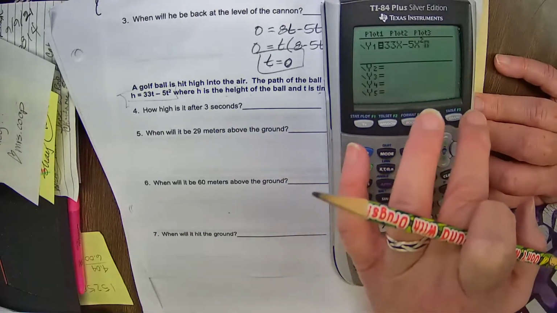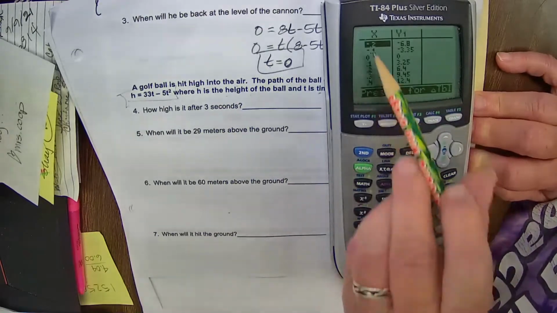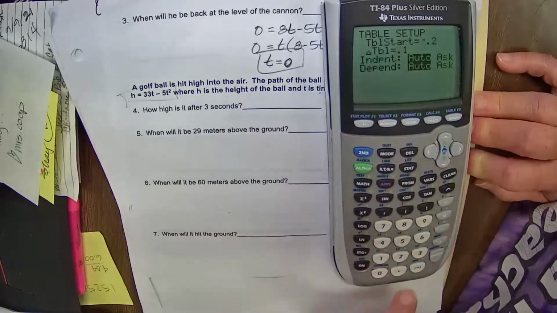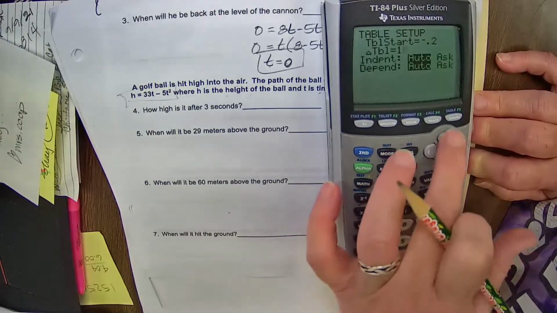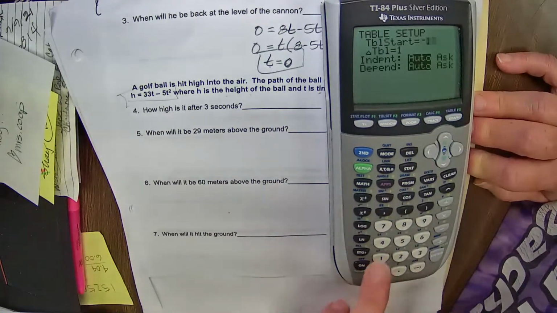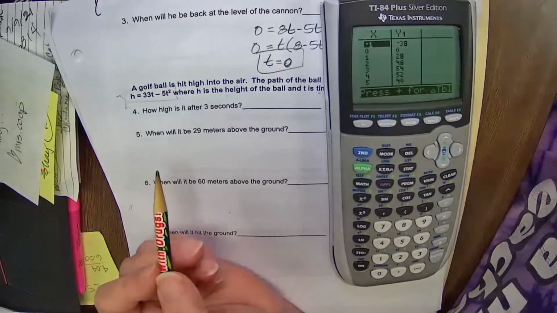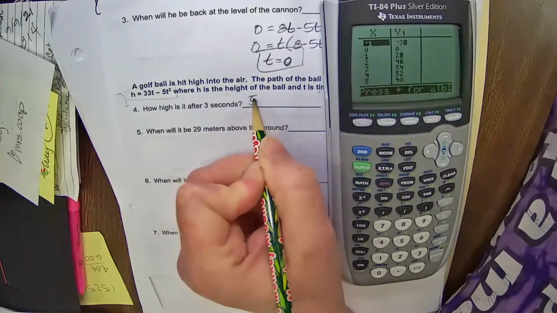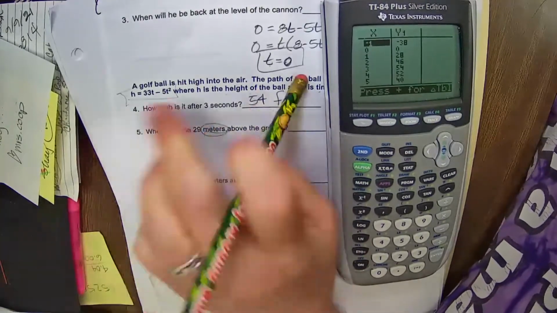Go to the table. Oh, I want to change. I want to go back to second table set. I want to change to 1, and we'll change that to negative 1's fine. Now go to table. So 3 seconds, 1, 2, 3, is at 54 feet, or meters. They're talking meters again here.